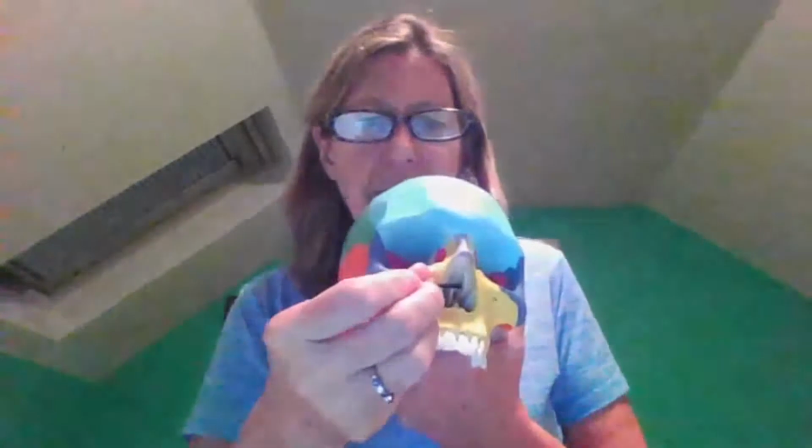And then your piriform aperture is this whole opening for your nose, and that's the area that's cartilage. And then you've got your nasal conchae. Your nasal conchae are these little shelves right in here. You cannot see the superior. This one right here is the middle, and this bottom one down here is the inferior. The inferior nasal concha is its own separate bone. It's a facial bone. The superior and middle are not separate facial bones. They are part of the ethmoid bone; they come off of the ethmoid bone.